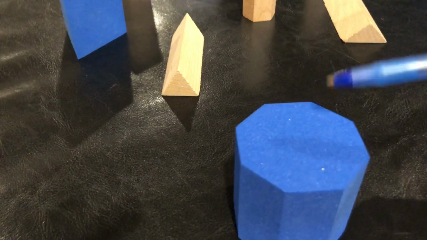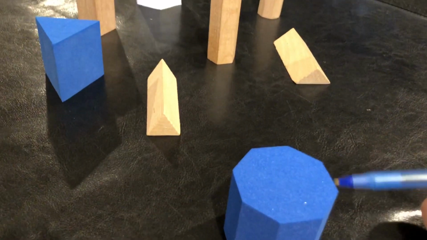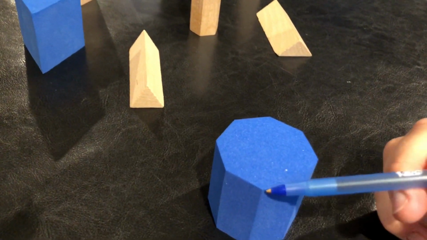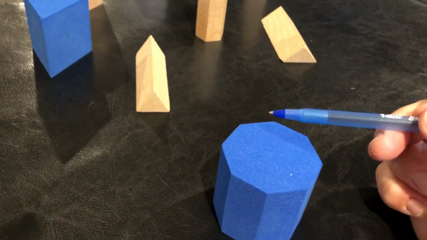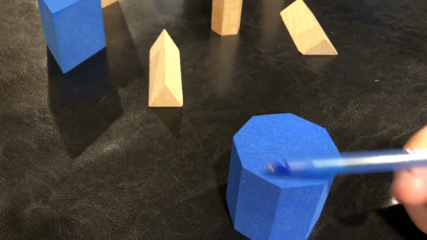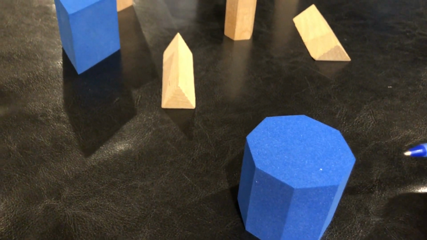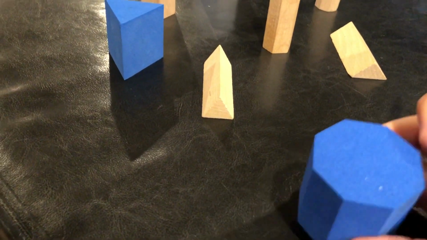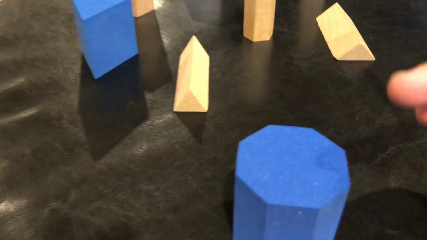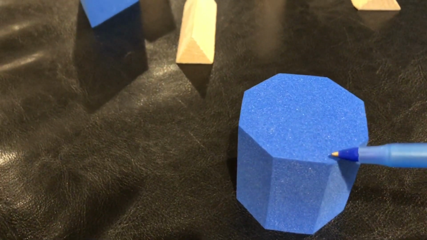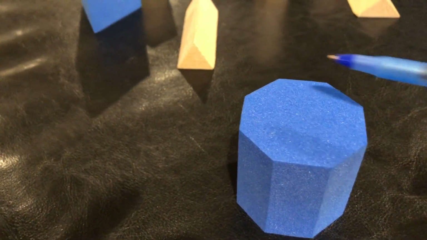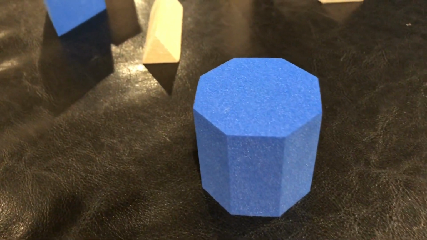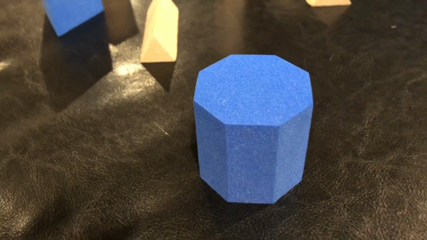So guess what? If I look on the top here, I have this octagon. I would have, let's see, 1, 2, 3, 4, 5, 6, 7, 8 little segments on top. Those would be called base edges, right? 8 base edges. So guess what? If I flip this over, wouldn't we have another 8 segments up here? 8 base edges here. So I would have a total of 16 base edges.